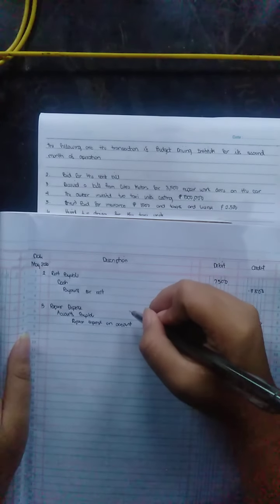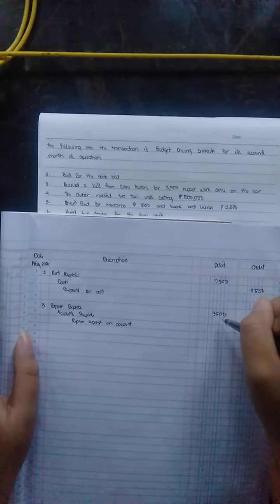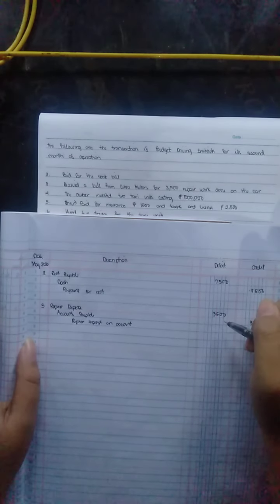So, on May 3, there is an increase in expense, particularly repair expense. So, debit repair expense for 3,500. And there is an increase in liabilities, particularly accounts payable. So, credit accounts payable for 3,500. Explanation, repair expense on account.